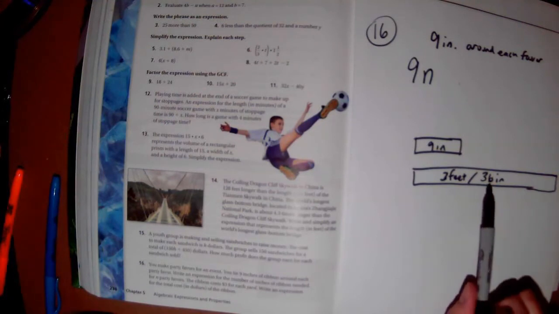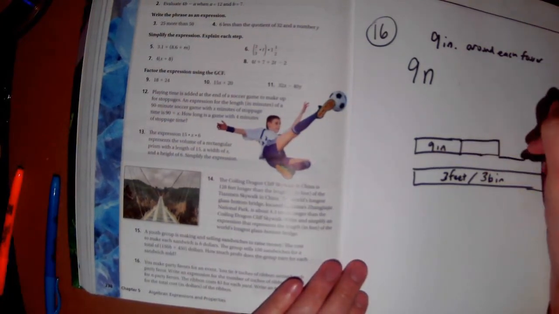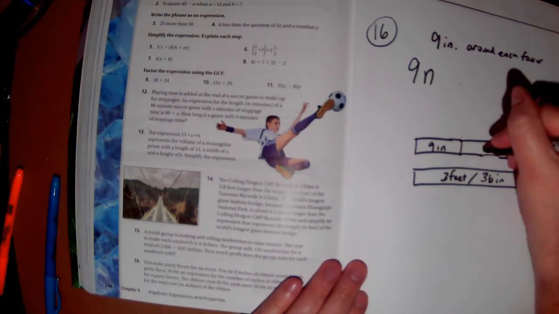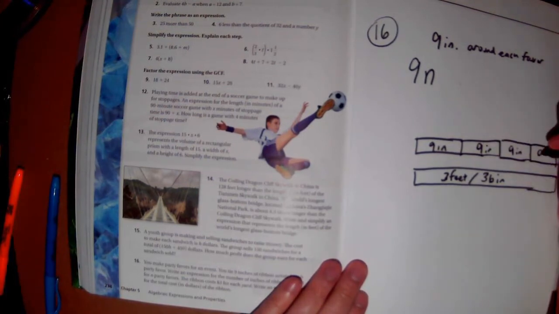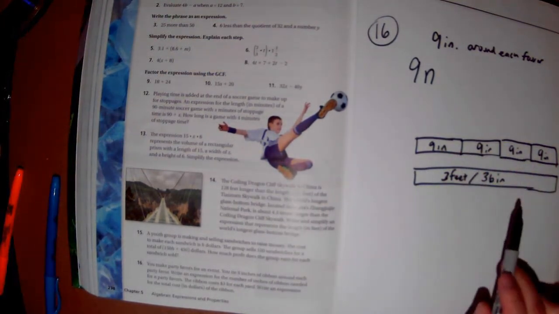We can do this a couple of ways. We could just try multiplying 9 and see if we get to 36. We could take 36 and divide by 9. Either way, we're going to figure out how many groups of 9 we would need. I'm going to go with division here. 36 divided by 9 is 4. I'm going to try to draw this out here as I can, kind of complete my visual. Right, there's 4 9-inch parts that make up 1 yard.